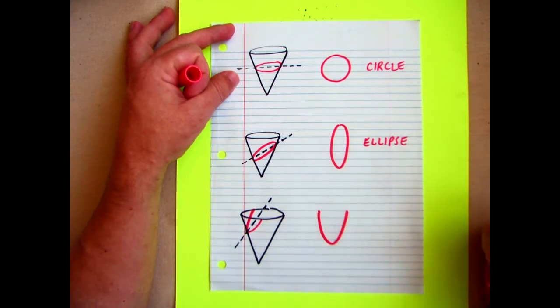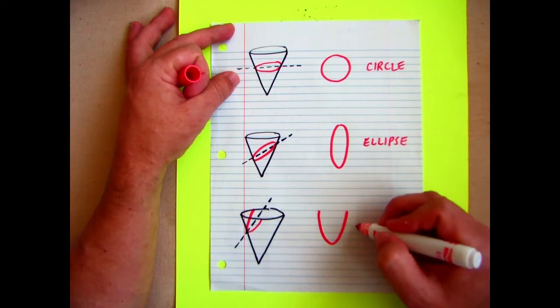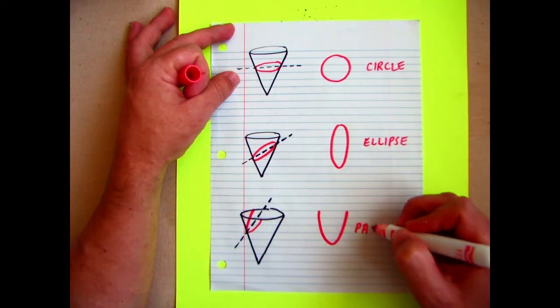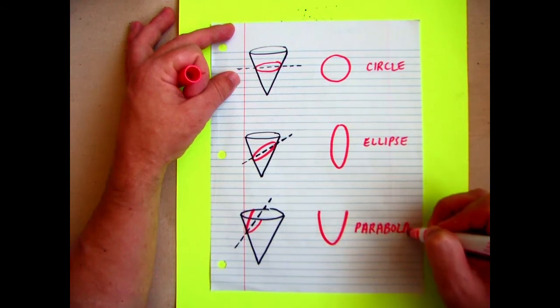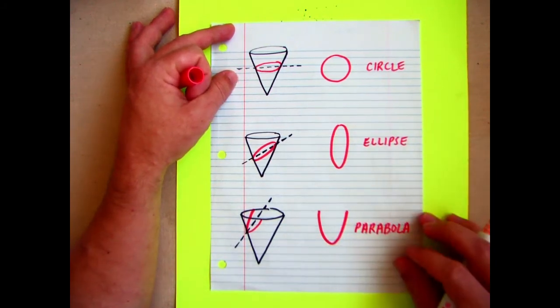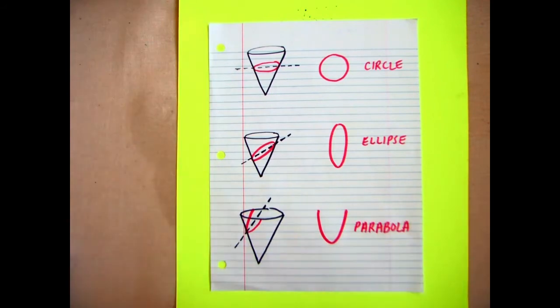That slanted cut through the base would leave us with a parabola. So all these cuts through all these cones are yielding us these special graphs. So that's why we call them conics.